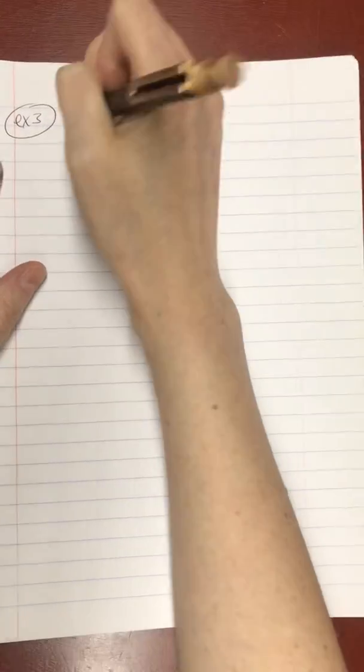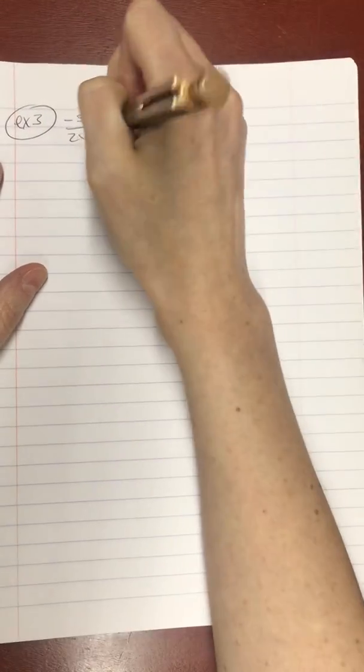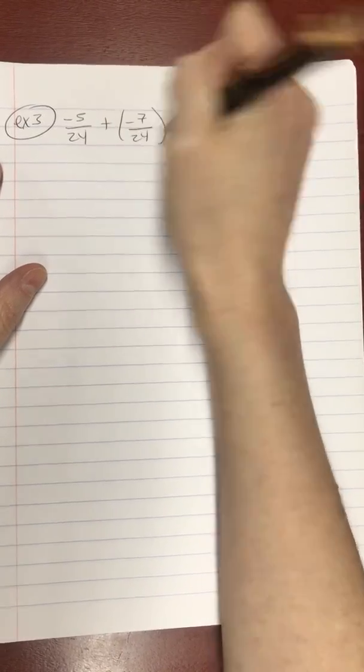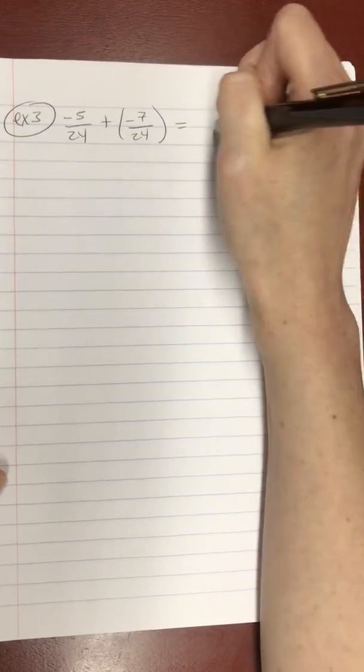Example 3 of adding and subtracting like fractions. Okay, here we go. All right, how about this one? Negative 5/24 plus, and I'll put this in parentheses, negative 7/24. Now, the only reason why I put that in parentheses is because it's a negative number and you have an addition sign before it. I'm not trying to trick you, but you might see something like that in My Math Lab, so I wanted to show it to you on our notes here.